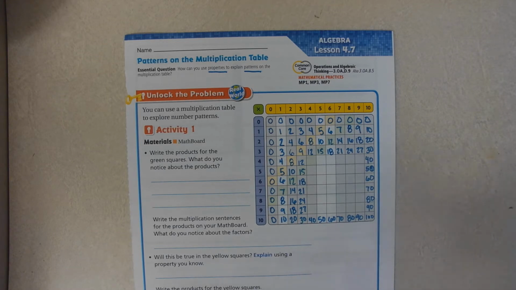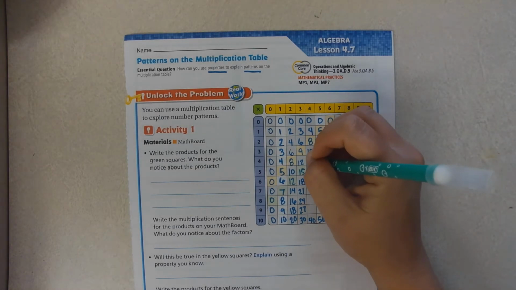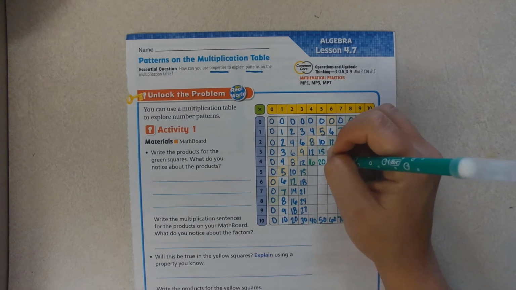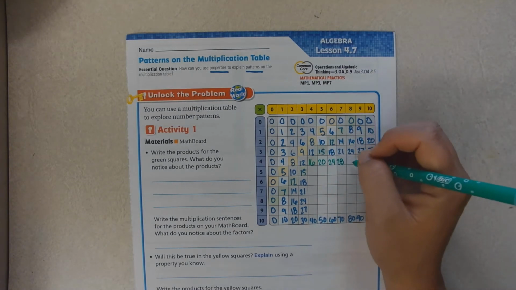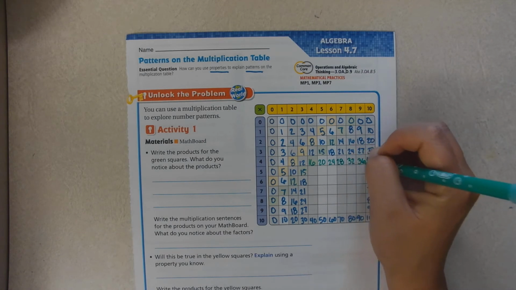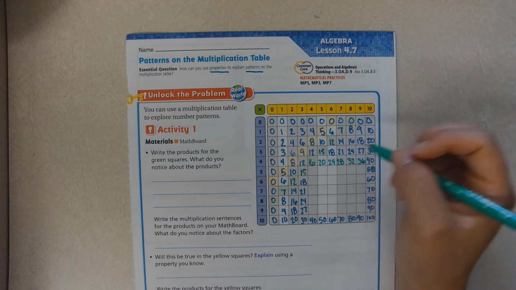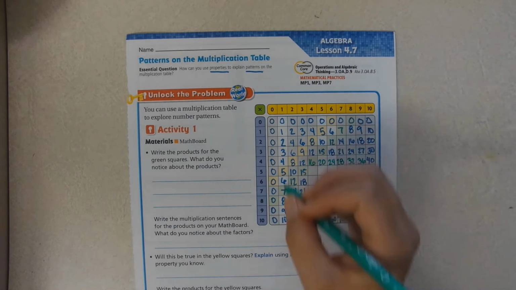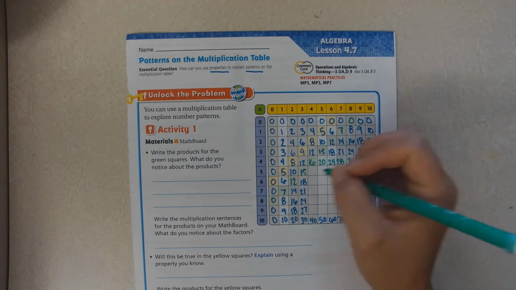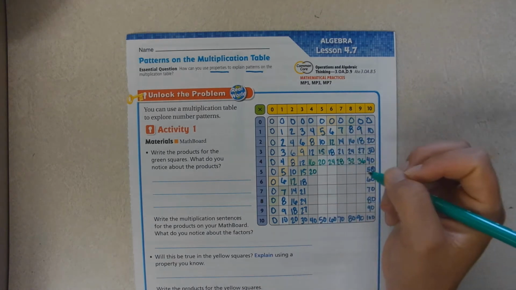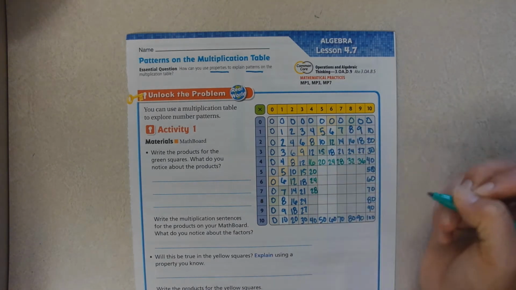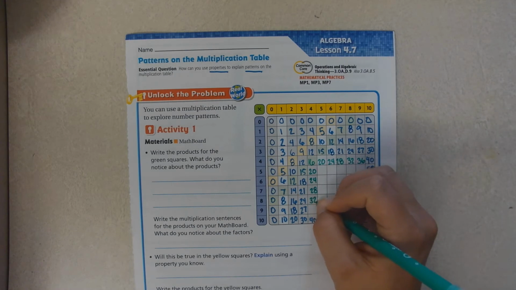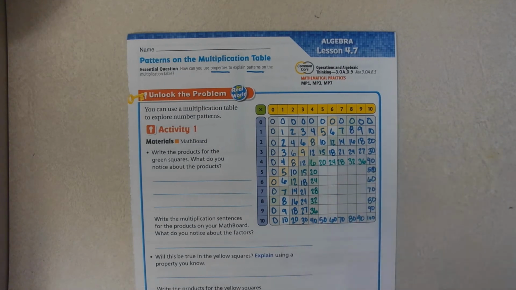So 4, 8, 12, 16, 20, 24, 28, 32, 36, 40. And so if you can do it this way, then you can do it this way. 20, 24, 28, 32, 36, 40.